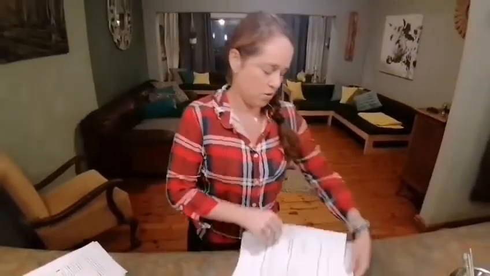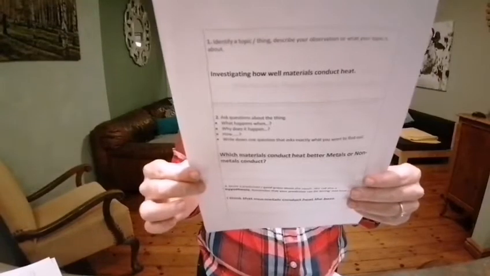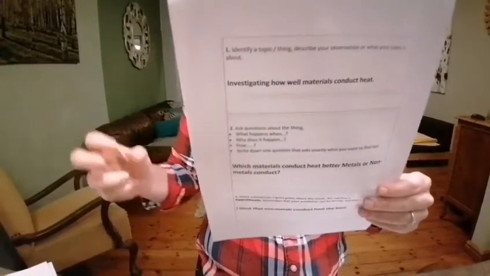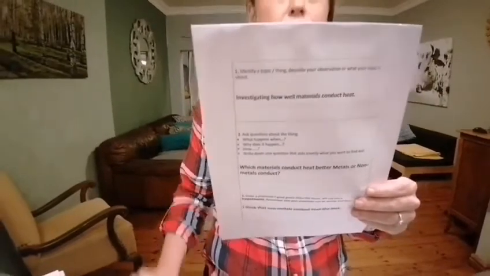All right. Sorry, let me get it like this. We're going to, first of all, it says at the top, to identify a topic or thing, describe your observations or what your topic is about. So now we've decided that we're going to investigate how well materials conduct heat. That is the first topic. That is what we're going to be doing.